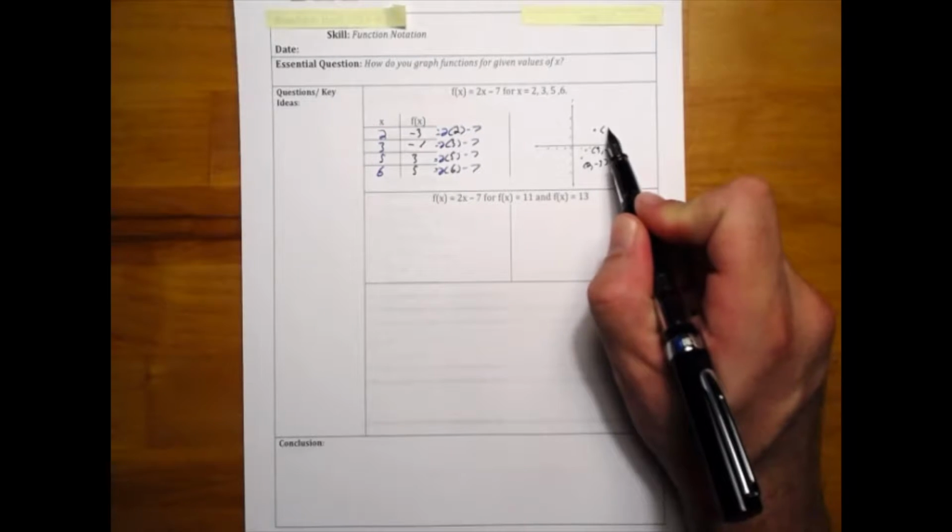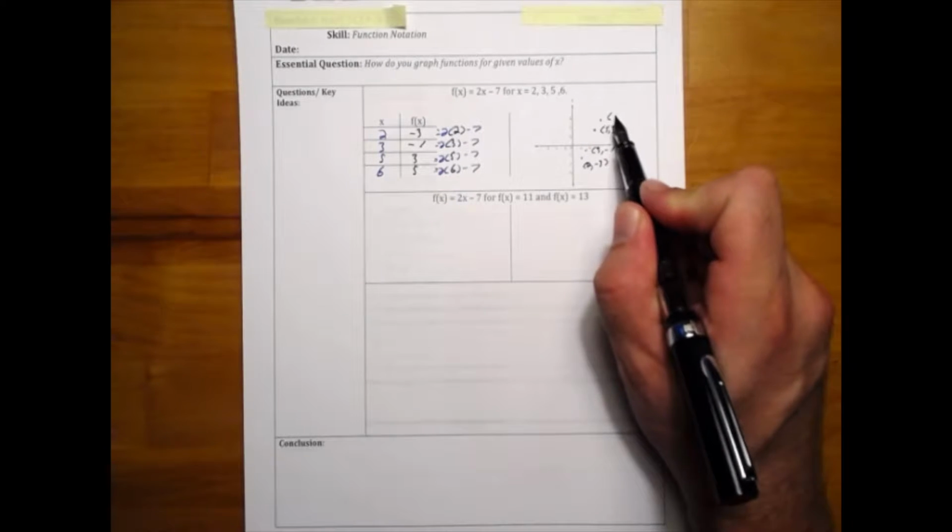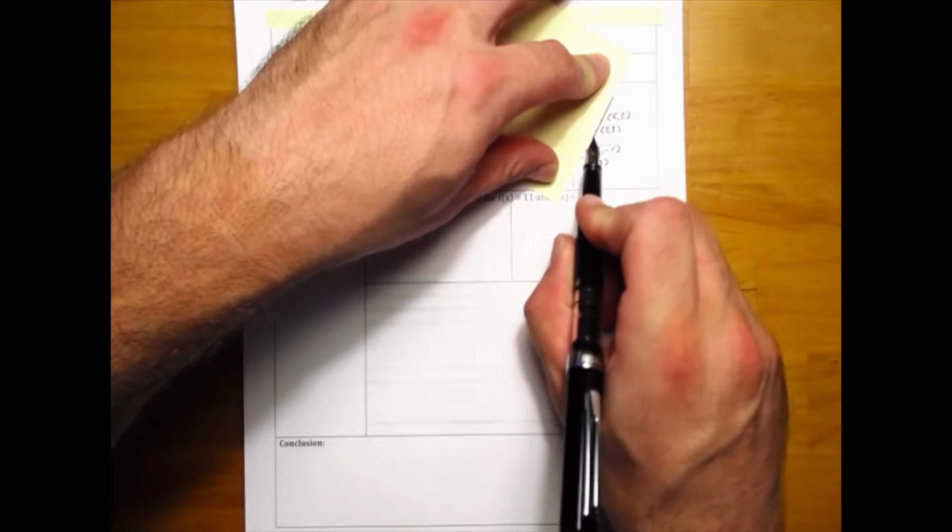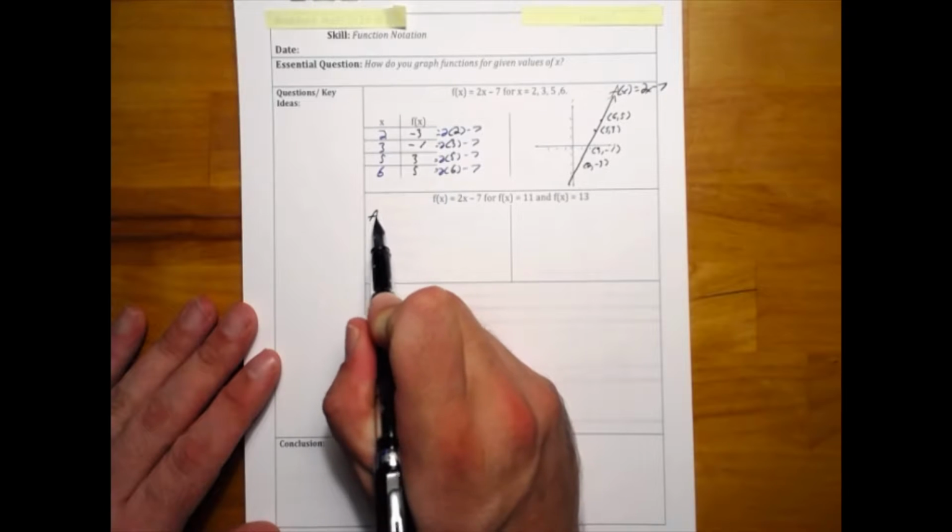2 comma negative 3, 3 comma negative 1, 5 comma 3, and 6 comma 5. We can go back using a straight edge here, which is just a Post-it note, to connect all of these with a line. I prefer to always label my lines. So at the top, I wrote that f of x is equal to 2x minus 7. This is a visual representation of the equation and all of its solutions.